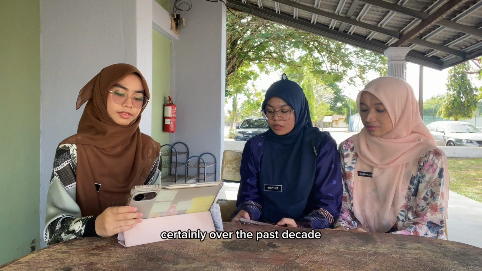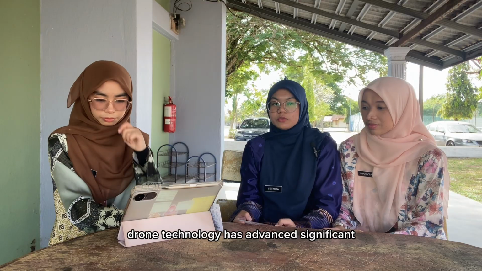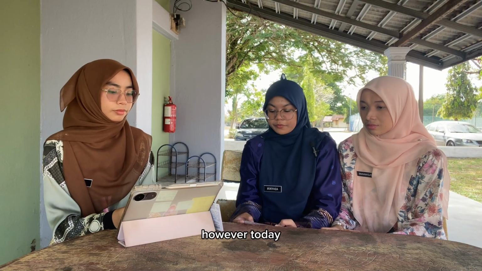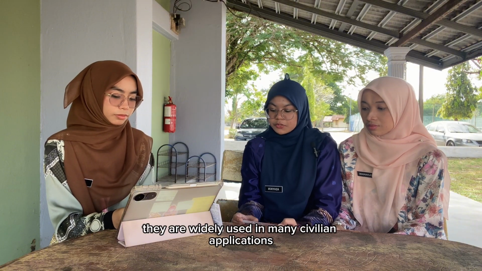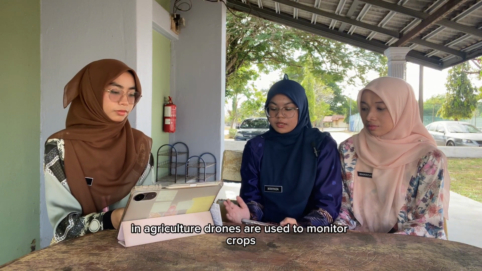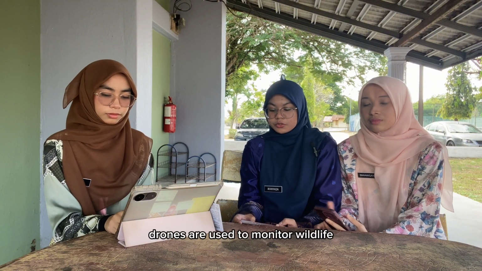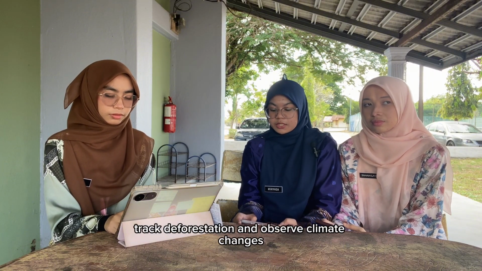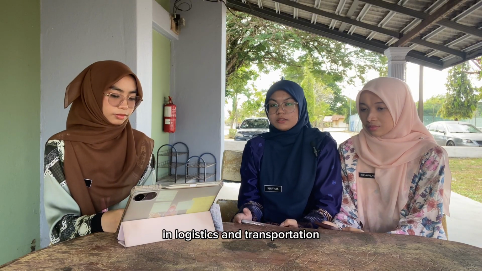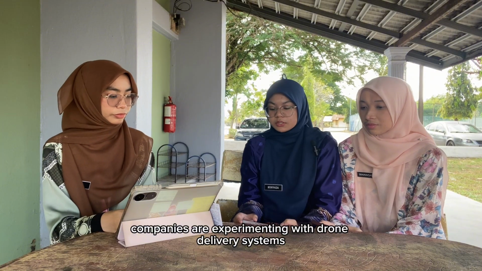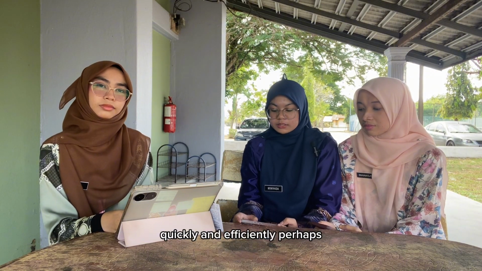Yes, certainly. Over the past decade, drone technology has advanced significantly. Originally, drones were mainly used for military purposes. However, today they are widely used in many civilian applications. For example, in agriculture, drones are used to monitor crops, spray pesticides, and collect data about soil conditions. In environmental science, drones are used to monitor wildlife, track deforestation, and observe climate changes. In logistics and transportation, companies are experimenting with drone delivery systems to transport small packages quickly and efficiently.